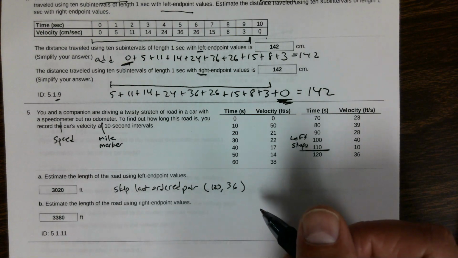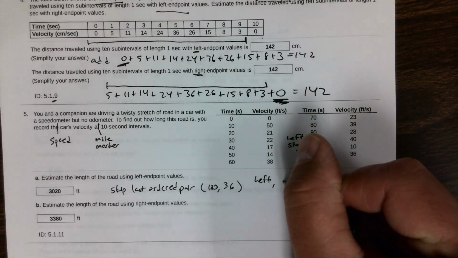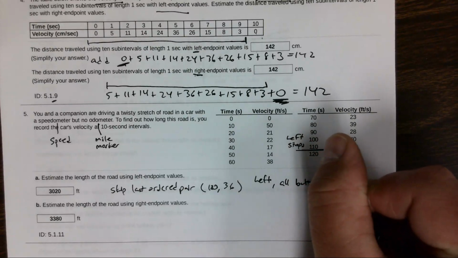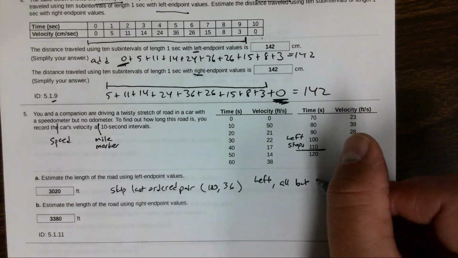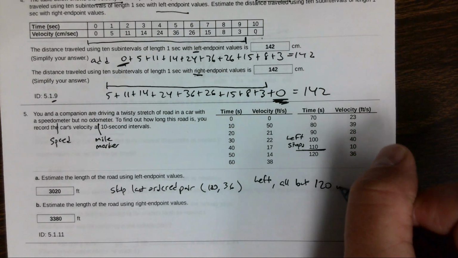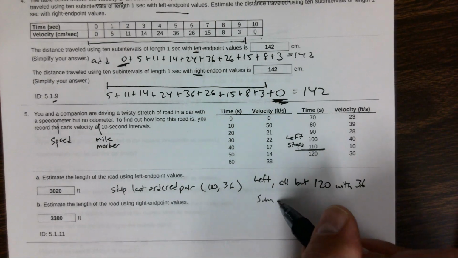So you basically are doing the left side and all but 120 with 36. So first you want to figure out your sum.